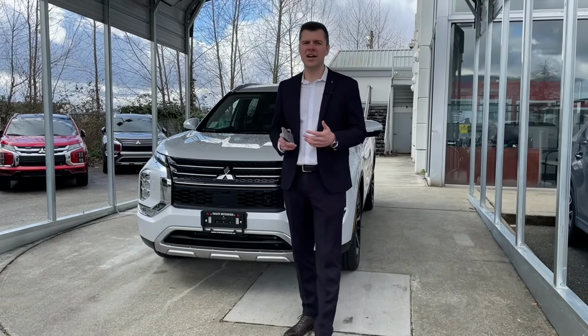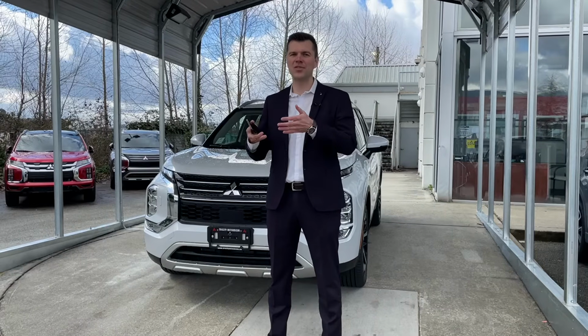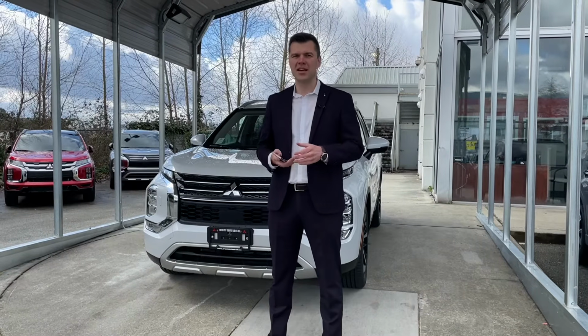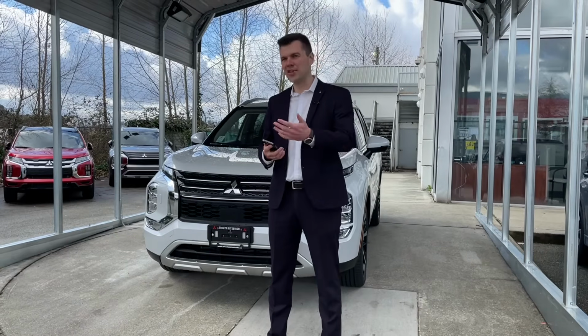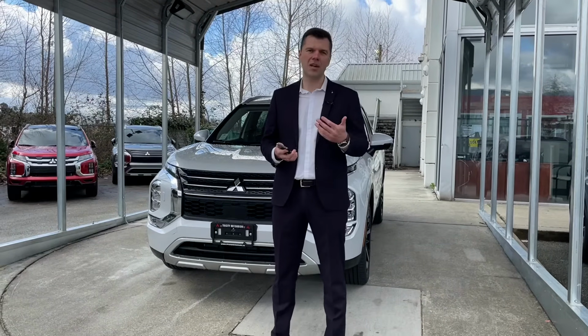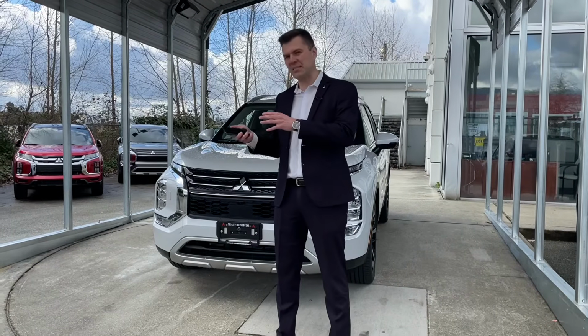So as we just saw, the app is a pretty cool thing. It's fairly easy to set up. You just basically download the app and follow step-by-step instructions. And now the most important thing, you can actually see how to start the vehicle and lock and unlock it remotely. Remote start is definitely one of the best things about that app.